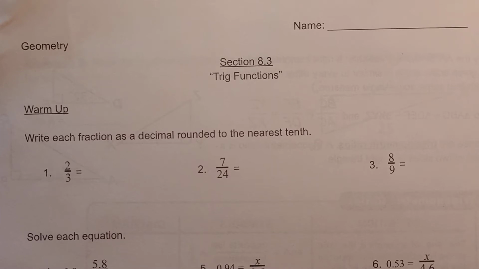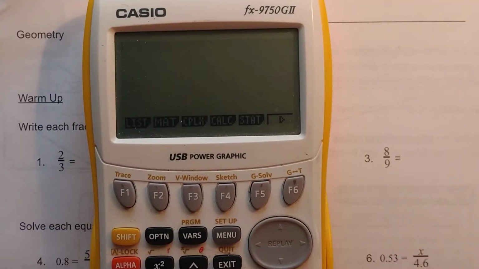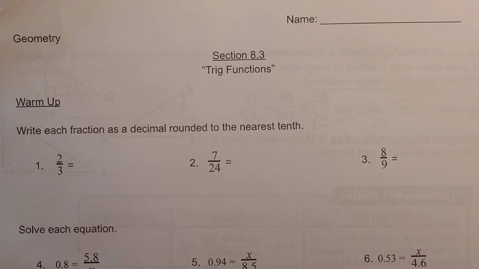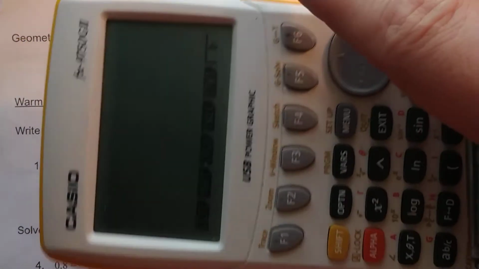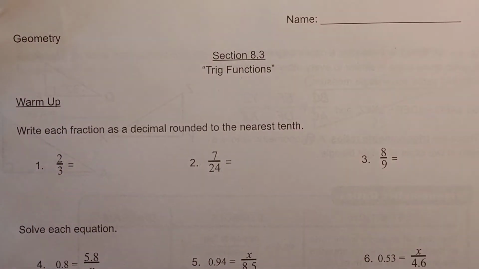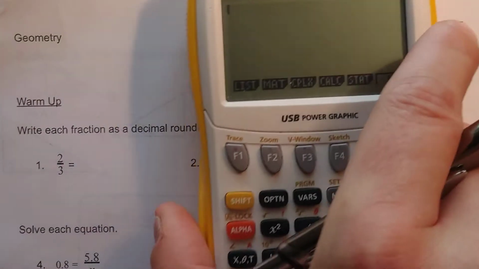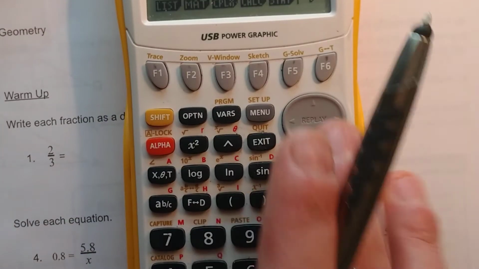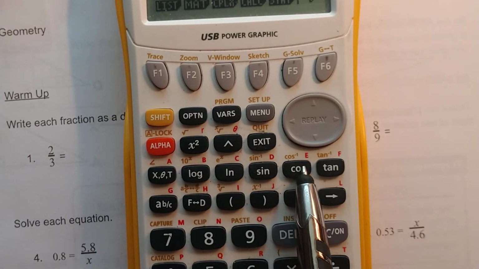Alright, so for our first lesson we're going to be looking at something called trig functions. Trigonometry functions, essentially. It's going to be very useful to have a scientific calculator. If you do not have one, most phones, if you have a calculator on your phone and you turn it sideways, it'll turn into a scientific calculator. What you're looking for is sine, cosine, and tangent. You're looking for these three buttons down here. Once again, it's sine, cosine, and tangent, because those are going to be the three functions that we're going to be looking at.